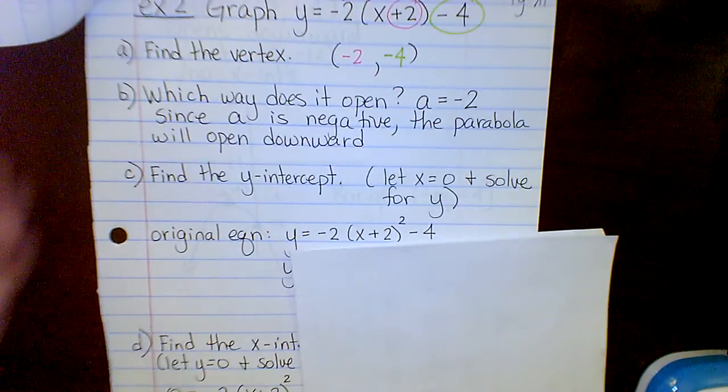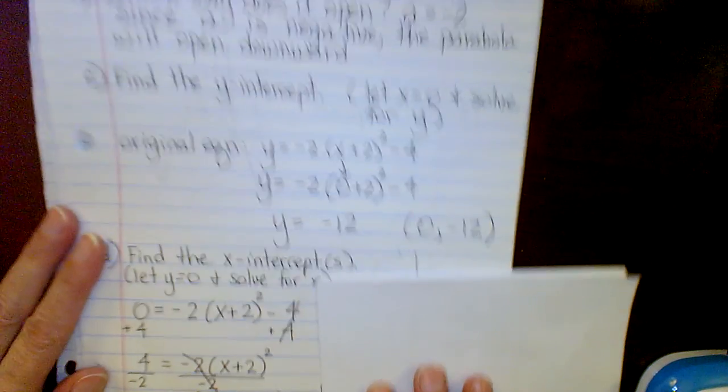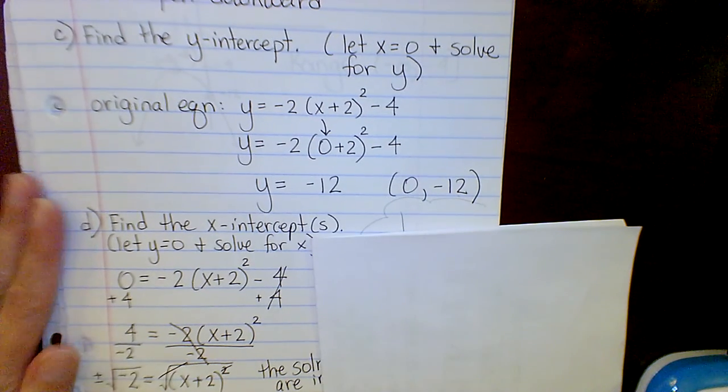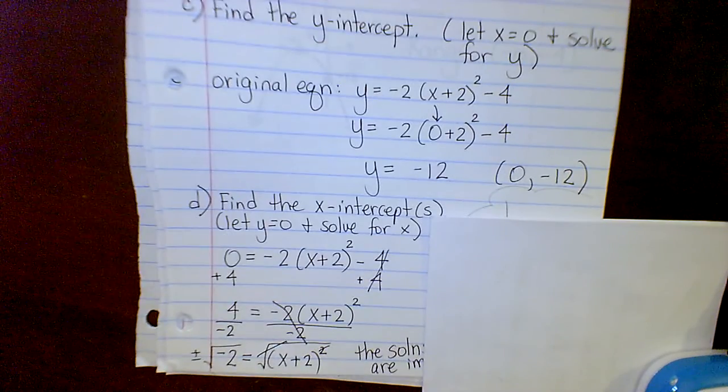To find the x-intercepts, that one's going to be a little messier here. We have to plug in 0 for y and solve for x. So I'm going to put a 0 over here. Now here's the thing about this.